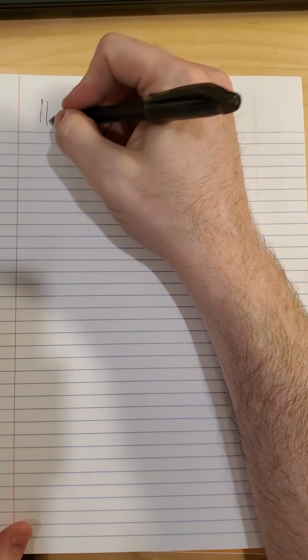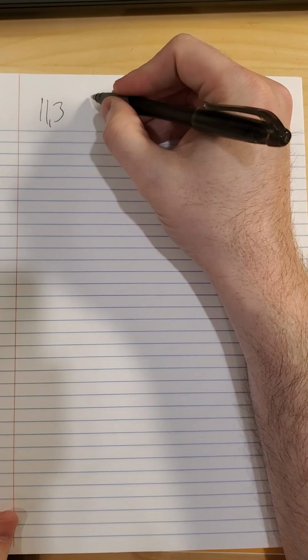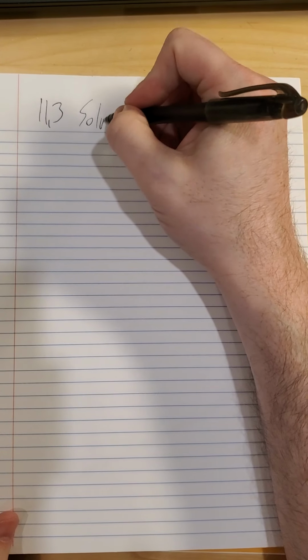Today we'll be doing section 11.3, solving with quadratic methods.